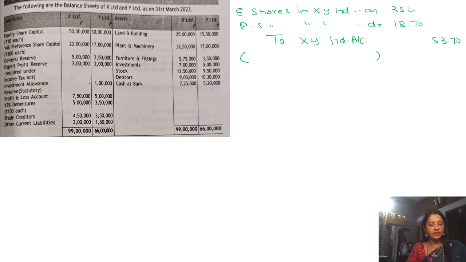The next entry after you receive, there is no realization expense, we close preference share capital. Preference share capital account debit. What is the balance given in the balance sheet? 17 lakhs. And it is given at premium. Premium amount will be transferred to realization account.